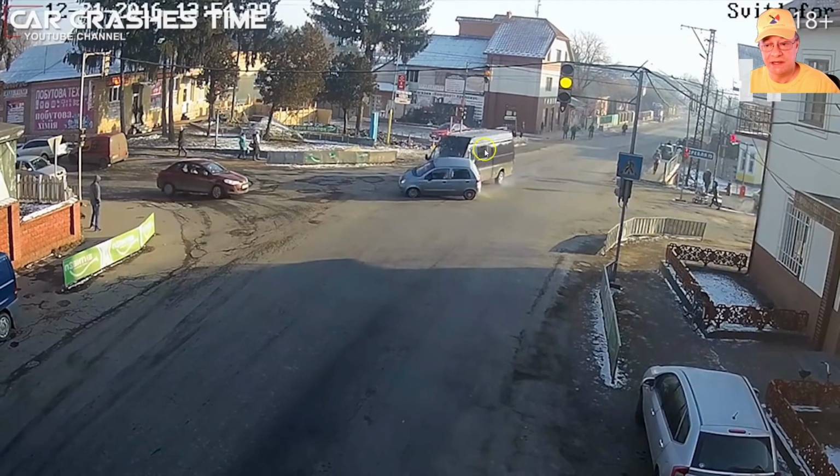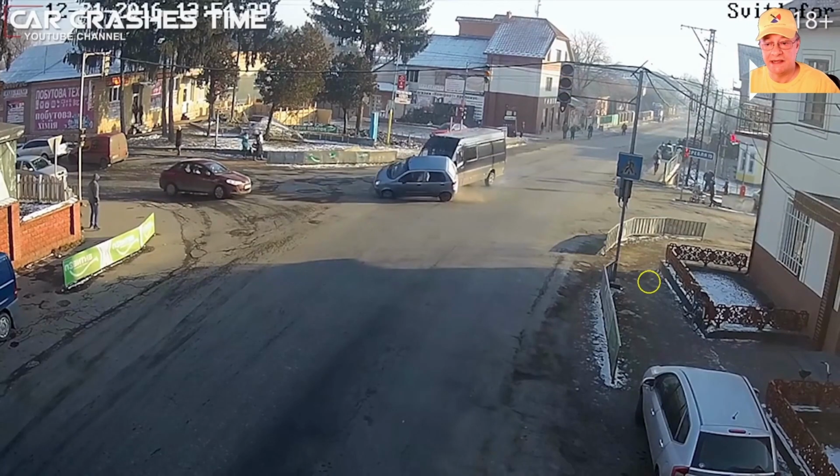And so we have the collision. He tries to make it through the amber light. He takes off immediately on green, and so they collide.